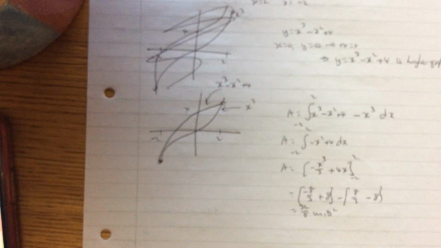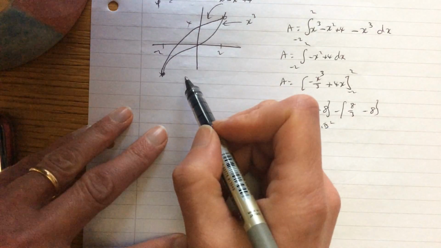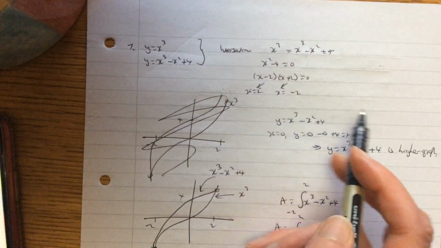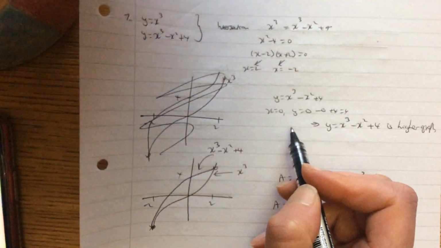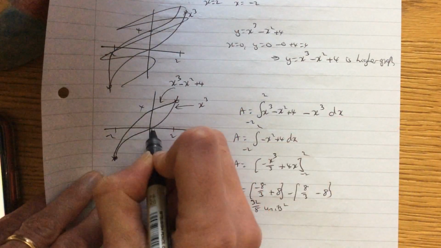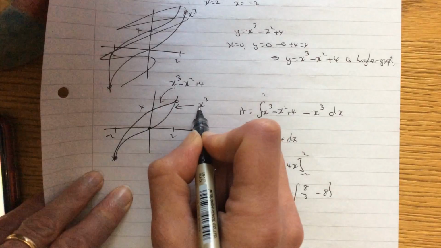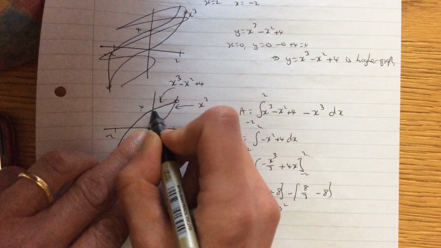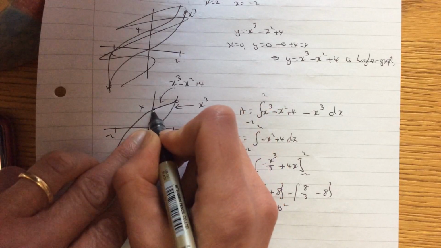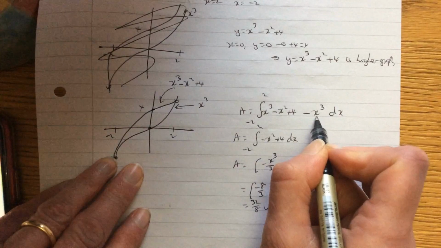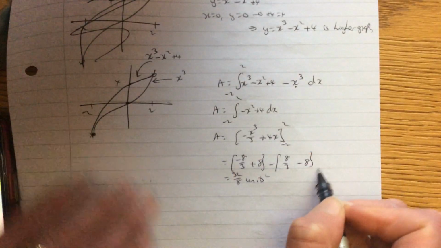Okay, question 7. So we've got these 2 graphs going on here. Okay, intersection first of all. Find the intersections. And then to see which was the higher up graph, if you put in, say, x equals 0, to the x cubed one it is 0, put x equals 0 into this one, it's 4. So this one here is the higher up graph. So it was this graph, take away the x cubed. Tidy it up, integrate, and sub your values in.